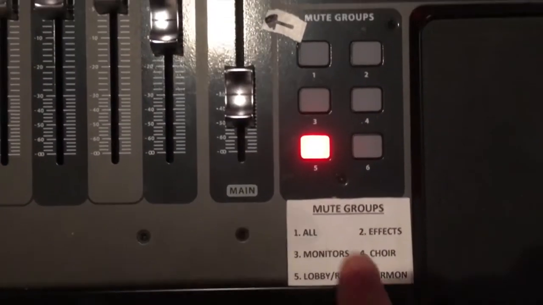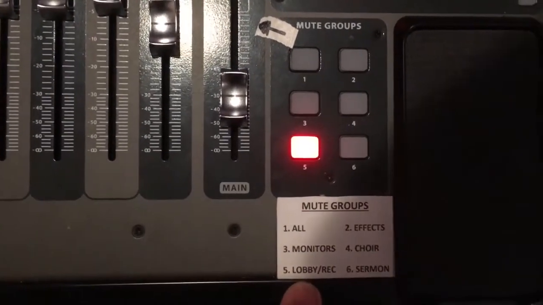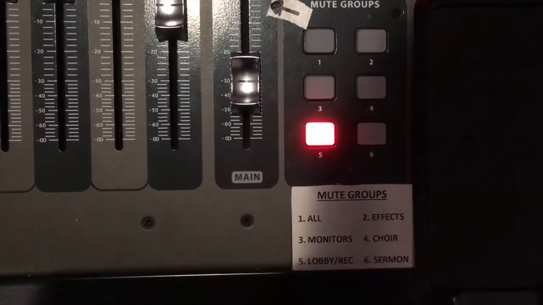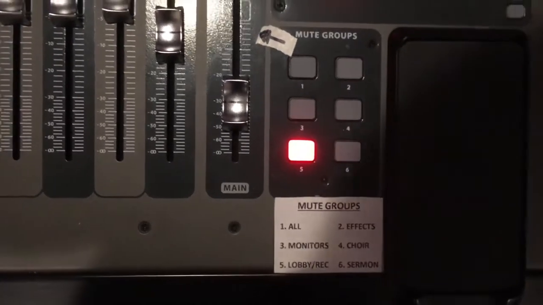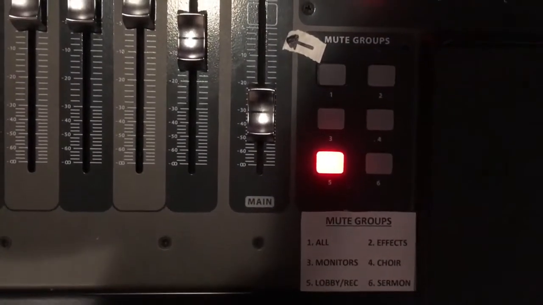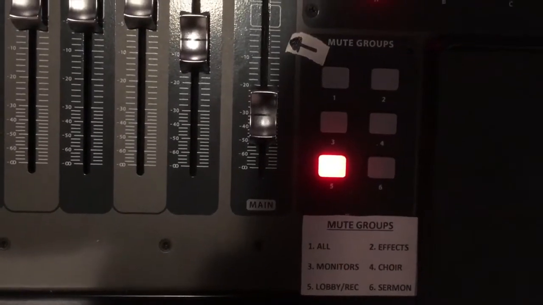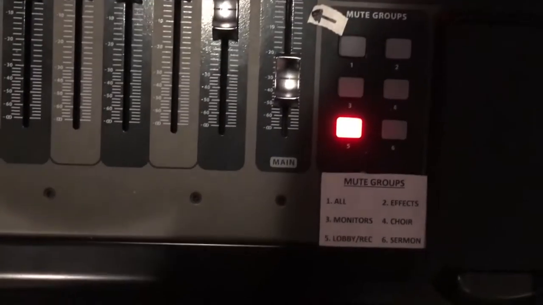The bottom one that is on right now is the lobby and recording channel. Because we're in practice, the lobby is muted. When we're ready to start the service, or getting close to that time, we'll unmute that, and whatever music is going will go out to the lobby also.